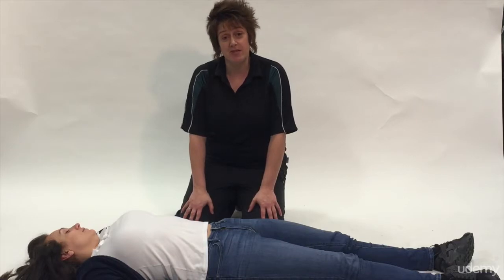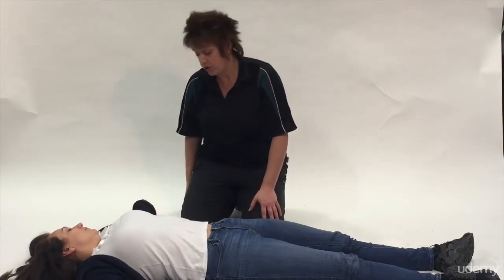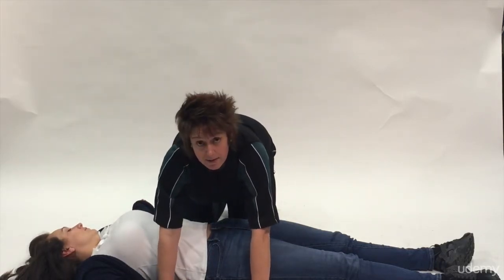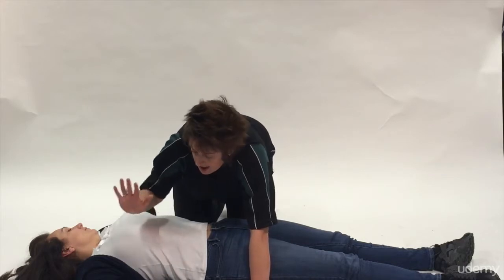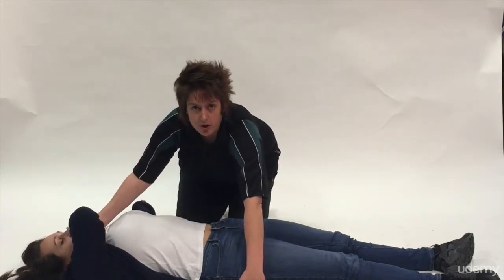We then need to put them into the recovery position. The recovery position looks like this. Arm out nice and straight. I always lean over the casualty because this way it helps remind me which arm goes where. This hand here, closest to the head, links fingers and kind of slaps her face, gently though.